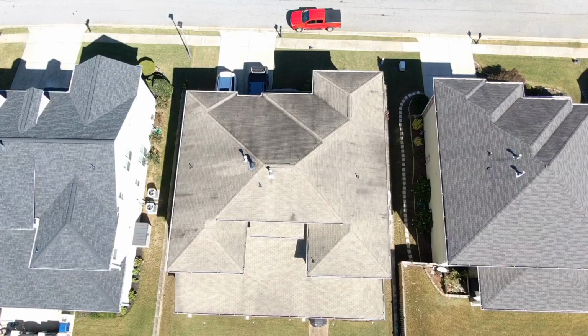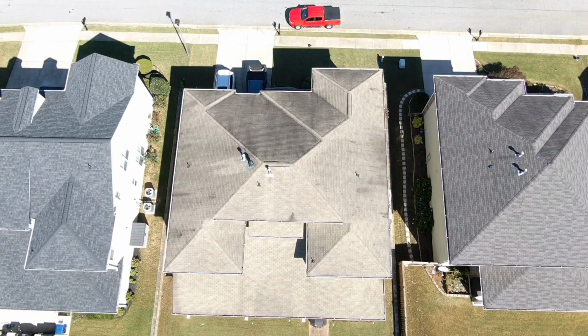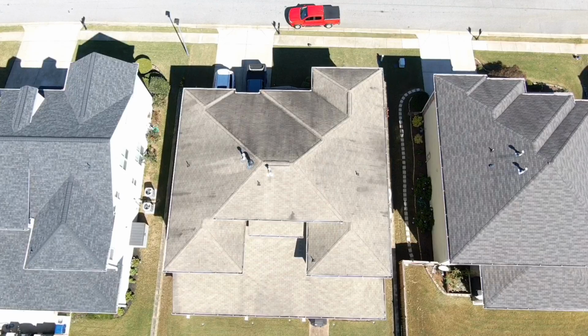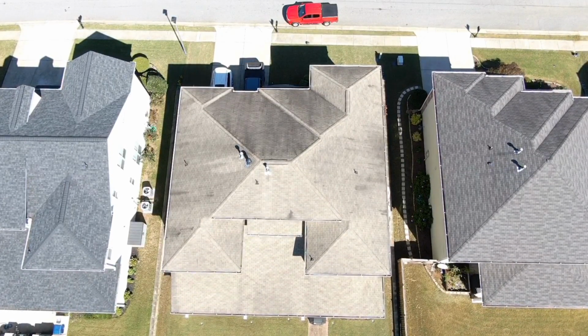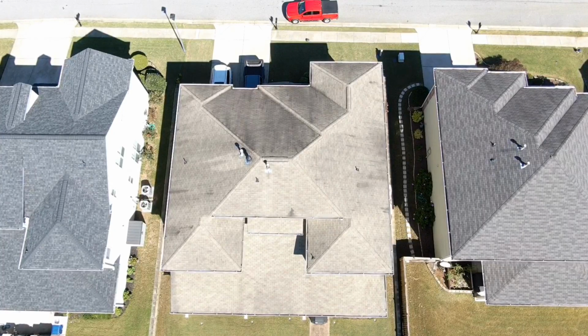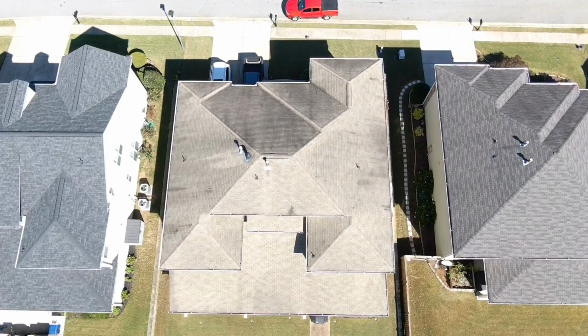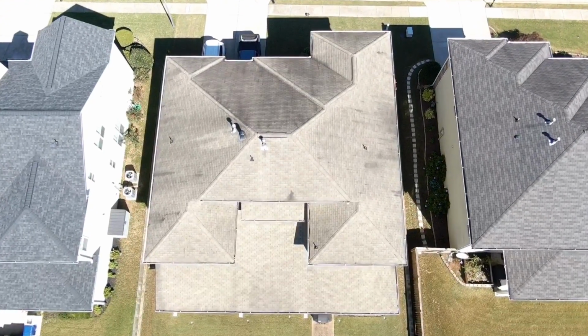So I did want to show you a couple of different things up here on the roof. This is approximately 125 feet in the air looking down at your roof. You can see there's some black algae on the left and right side of the screen where the two slopes have got some age to it. Definitely something that you can see really good from above.